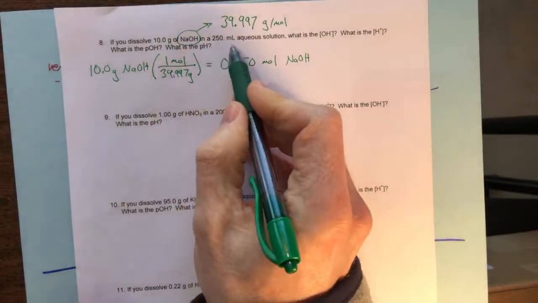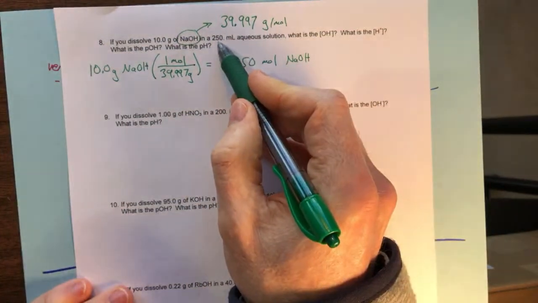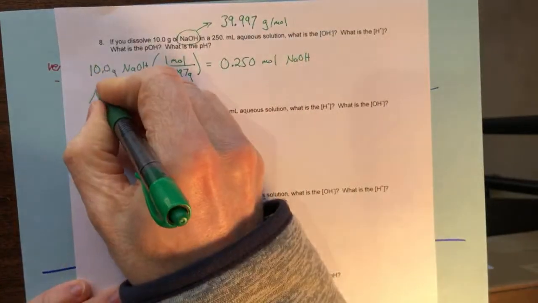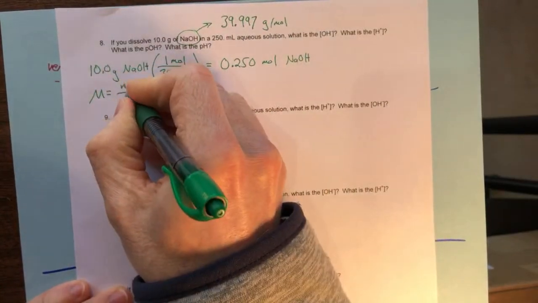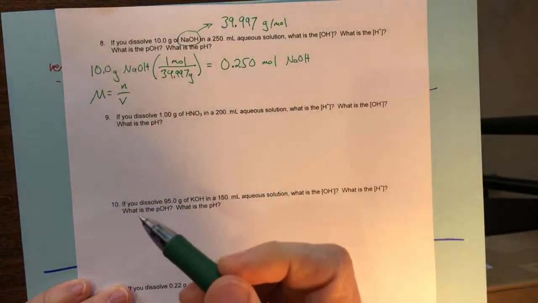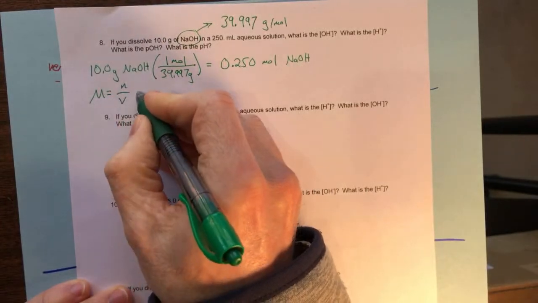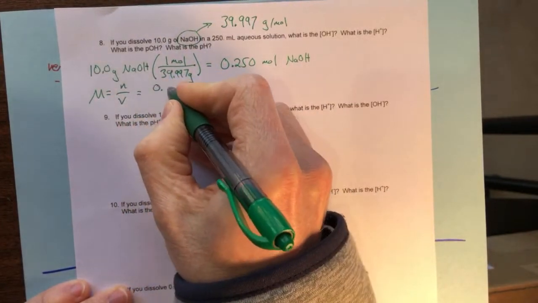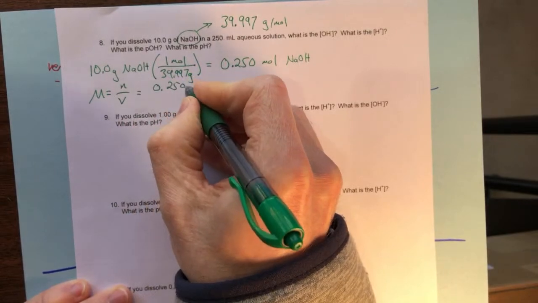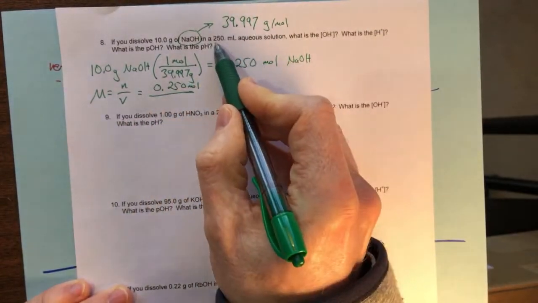All right. Now we have a solution. It's a 250 milliliter solution. That 250 milliliter solution is the total volume. And we know that molarity is number of moles over the volume. I literally could have done this as a conversion factor too, but I'm going to do it this way instead. So molarity is moles over the volume. And so we have 0.250 moles divided by the volume, 250 milliliters.